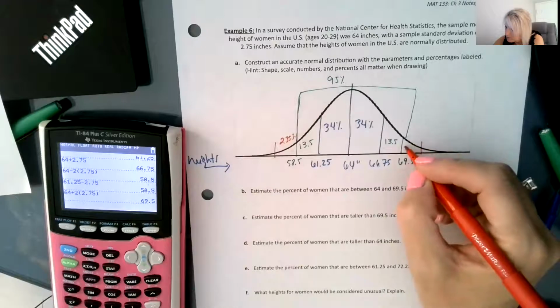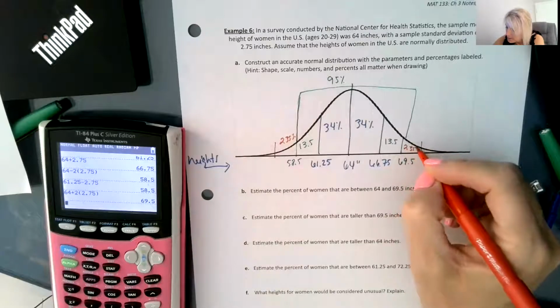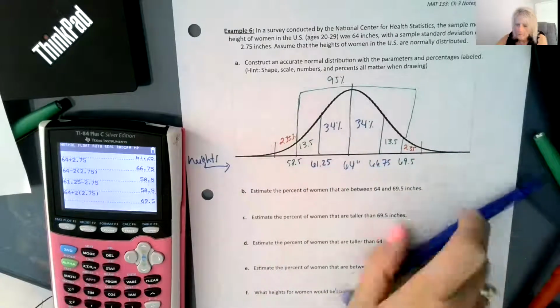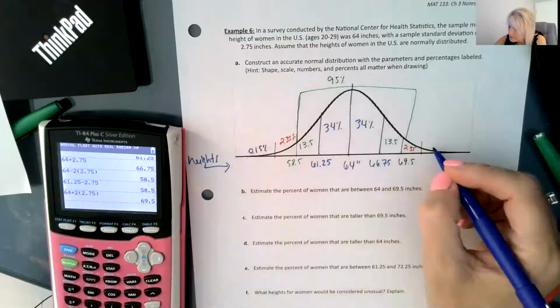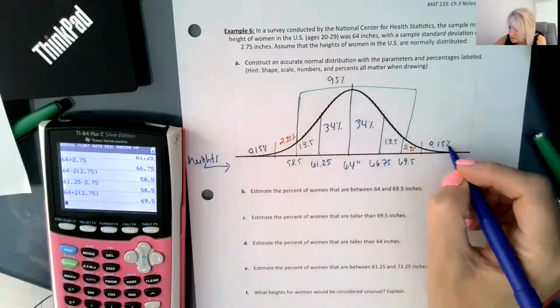And 2.35% here. And then the very last boundary out here is 0.15% and 0.15%.